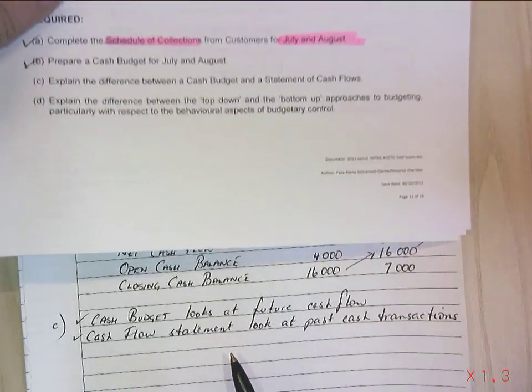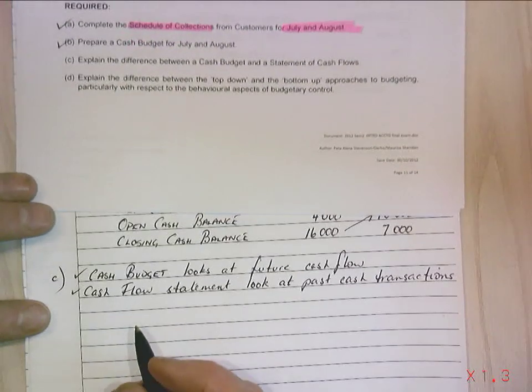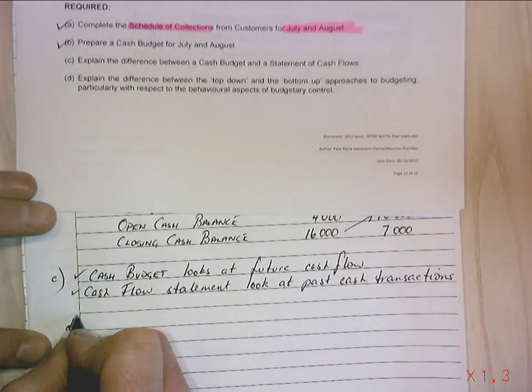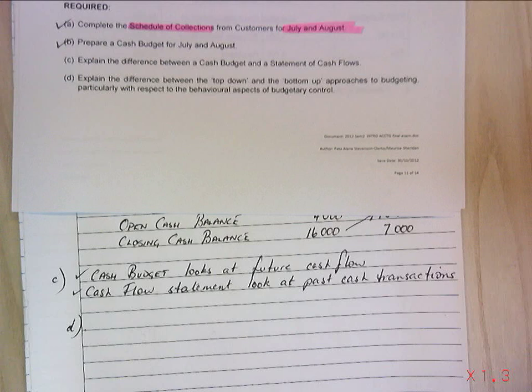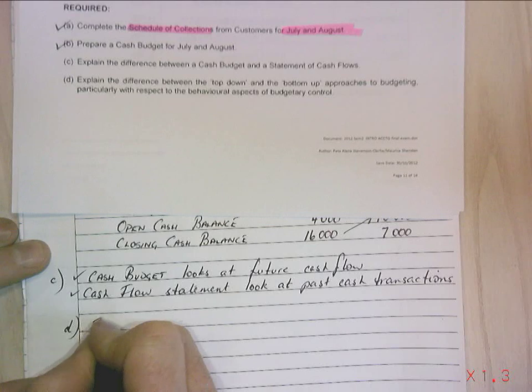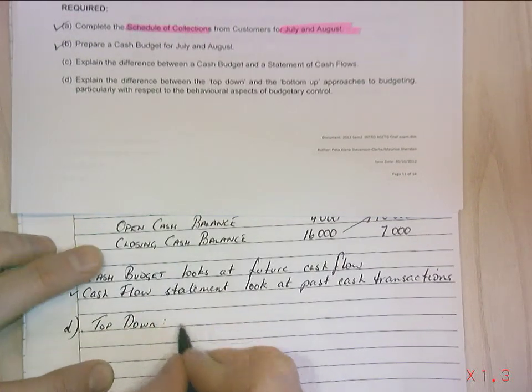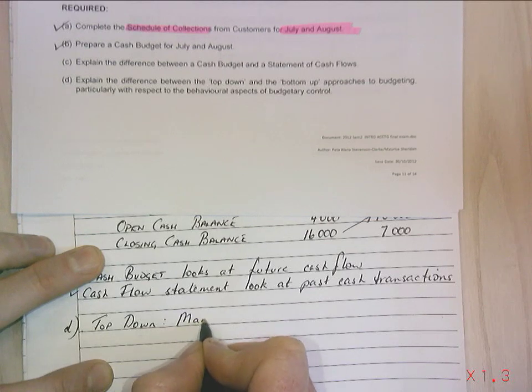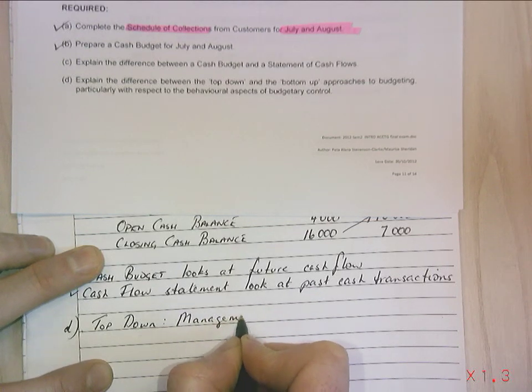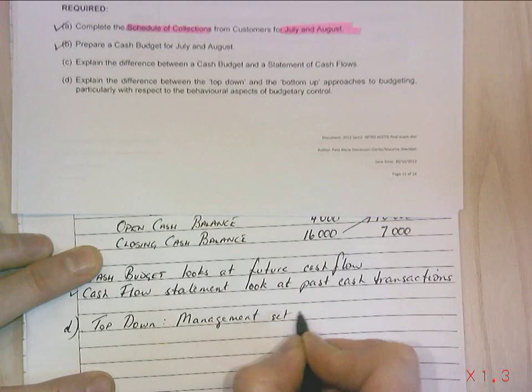Now the last question, D, it says explain the difference between top-down and bottom-up approaches to budgeting, particularly with respect to behavioural budgeting control. Okay, top-down: management set budget targets.